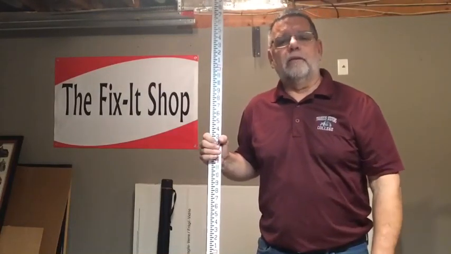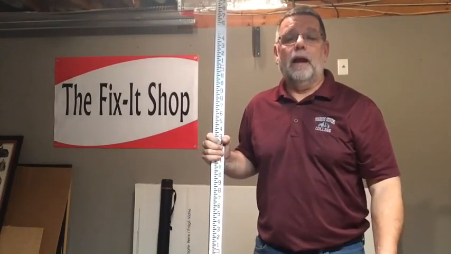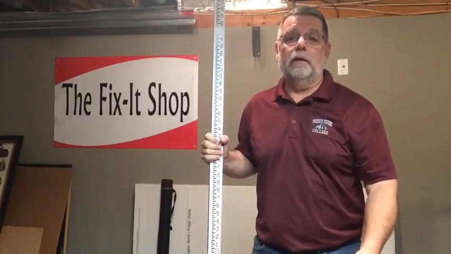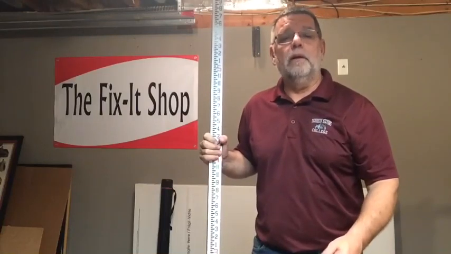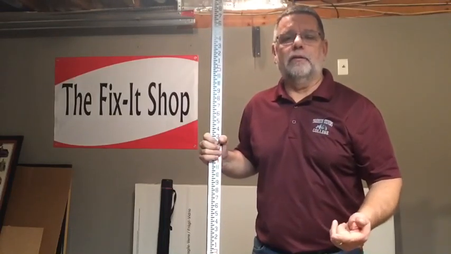So most of my excavators will use a 10-foot rod. And again, when I pull it out of their truck, I got to make sure I'm not pulling out the engineer's rod, pulling out the architect's rod. Because everything in my world is feet, inches, and fractions, not feet, inches, and decimals.